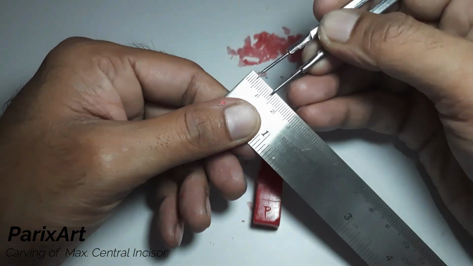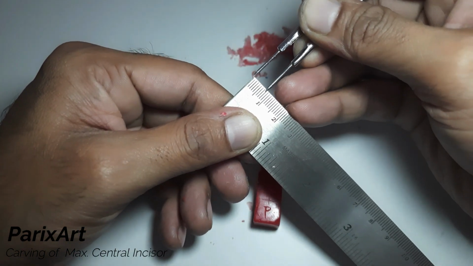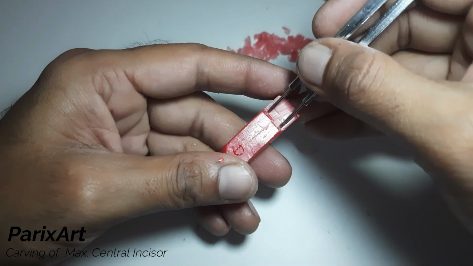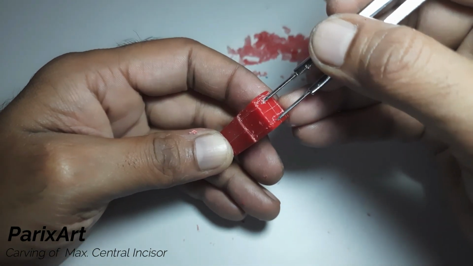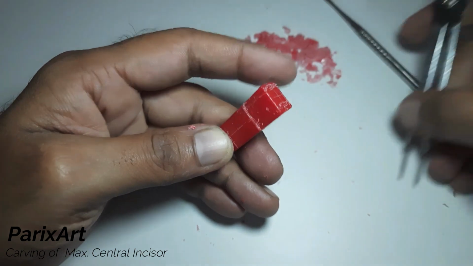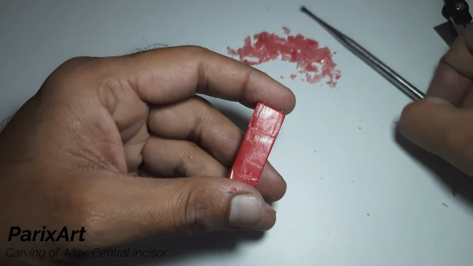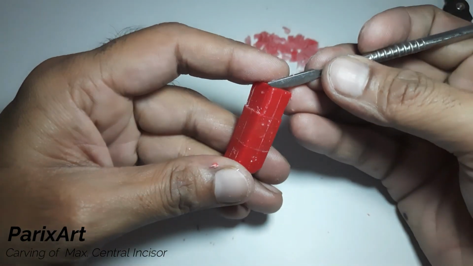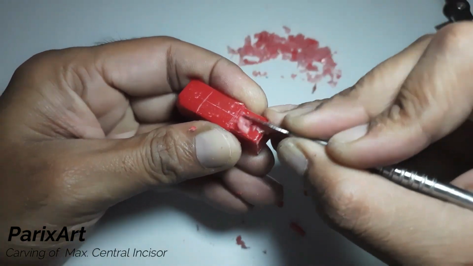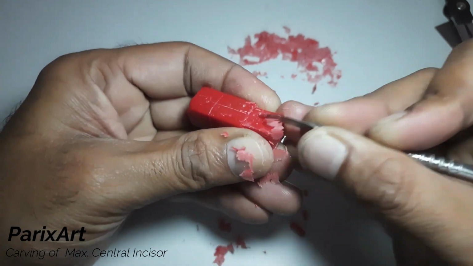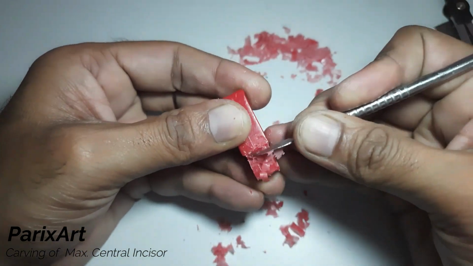Mark the labiolingual width of the crown, that is 7 mm, but we'll take a little extra, about 7.5 mm. Mark it on the incisal aspect and also on the opposite side. Now we'll cut it straight down to the marking of the crown length to make a cuboid. Make straight parallel walls within the marked dimensions.